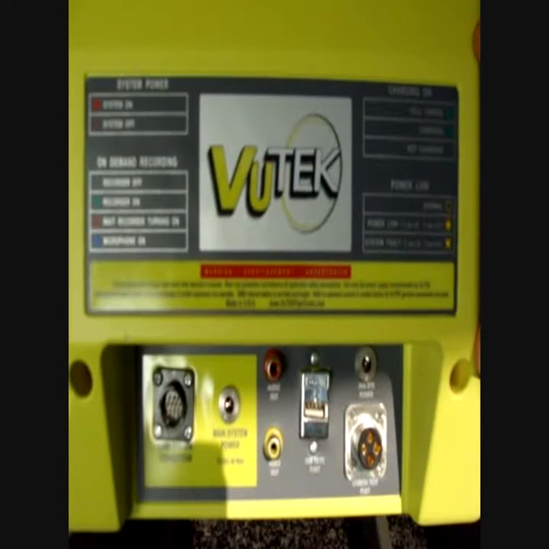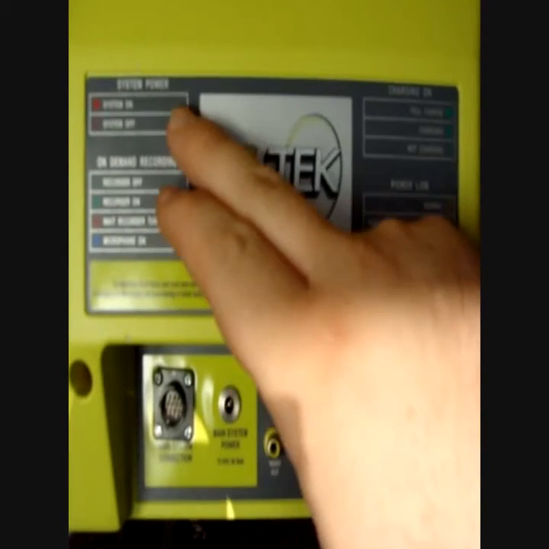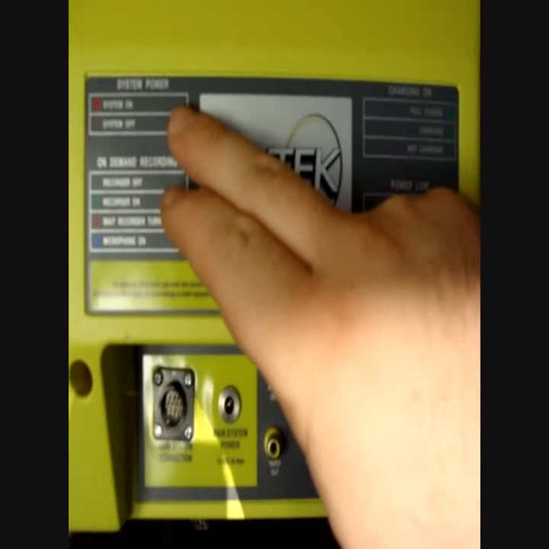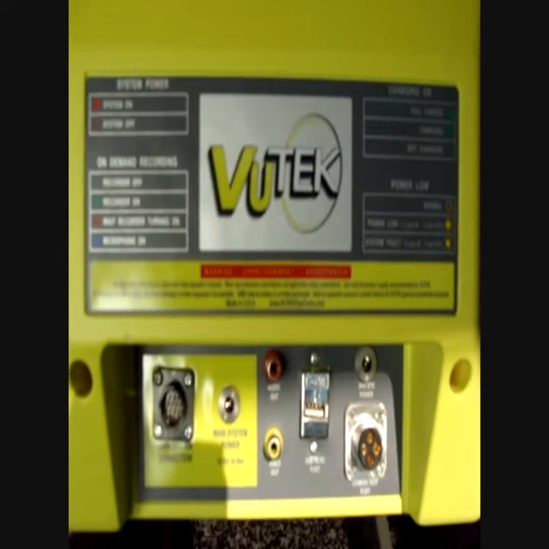You might have noticed on the back of your ViewTech command module that we've installed a guide for you to show you exactly what your system lights mean. For every button that has a light on the front, there's a guide. For instance, system power button, there's two lights. If it's on, a red light will be illuminated. If it's off, there will be no light.